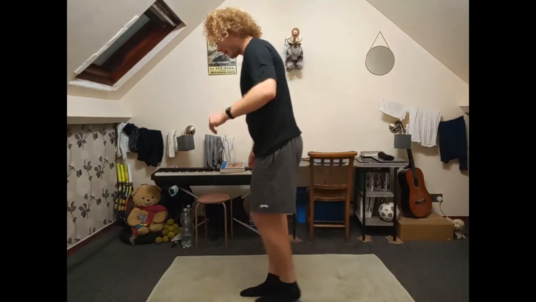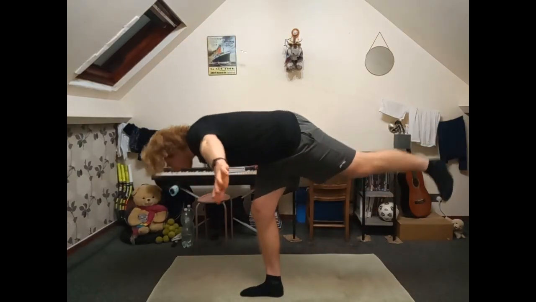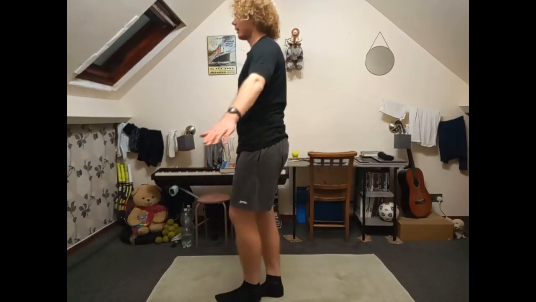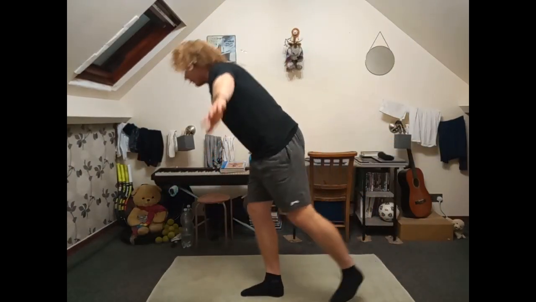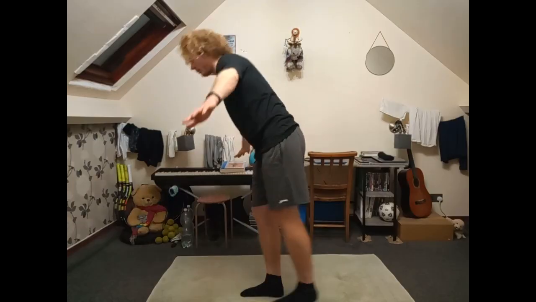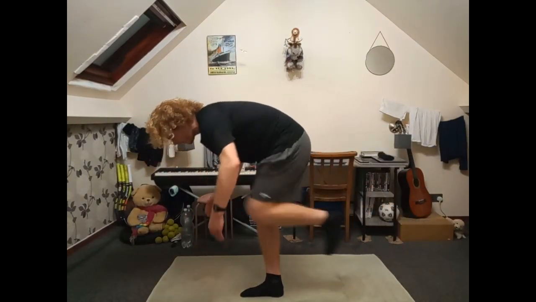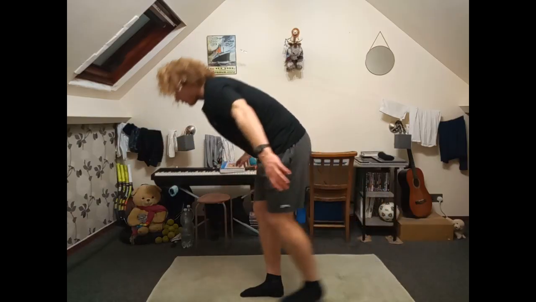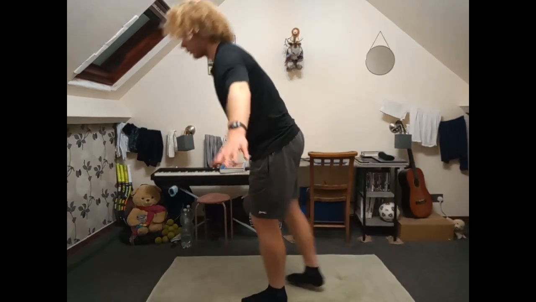And now, the seesaw airplane. Arms to the side and bring one leg back. And then again. And again. And now the hiding airplane. First into the airplane, and then pull the knee in and out. And back into the upright position. First the seesaw airplane, the airplane and seesaw back.